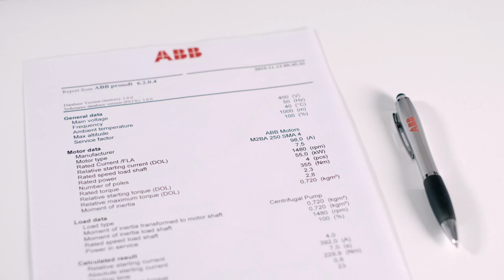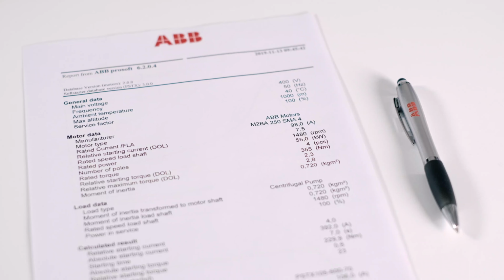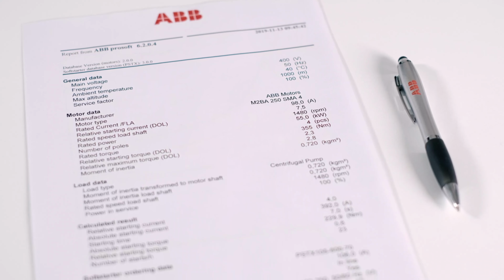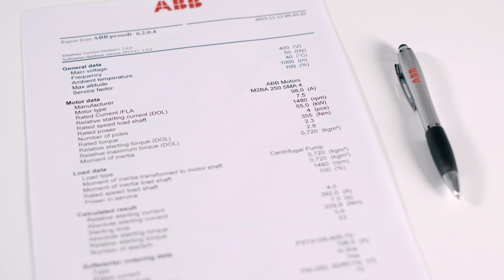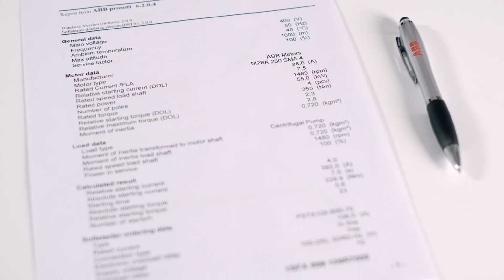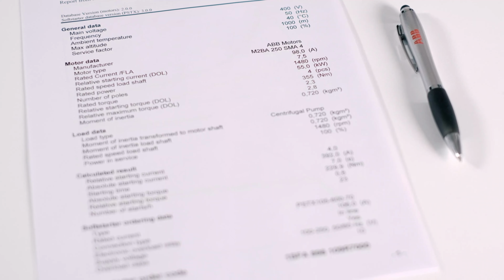A short summary. Now we know how to make a selection in ProSoft: select a Softstarter that meets the application. The more information we have regarding a customer application, the more accurate our selection in ProSoft will be, and generate a report that we can send to the customer.